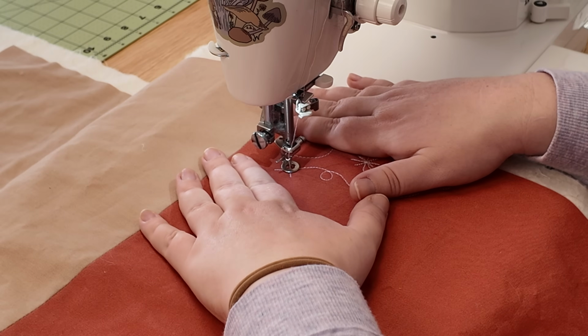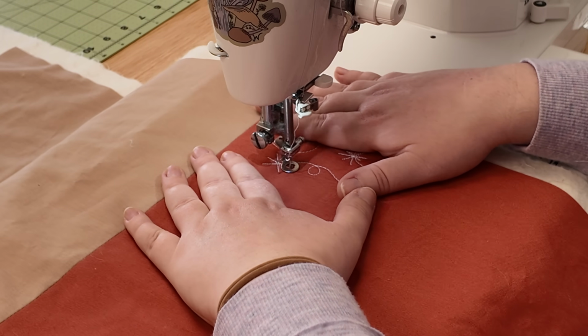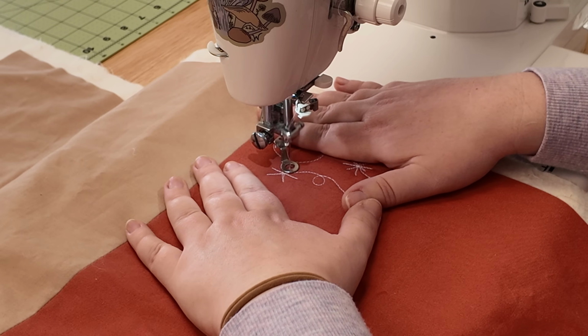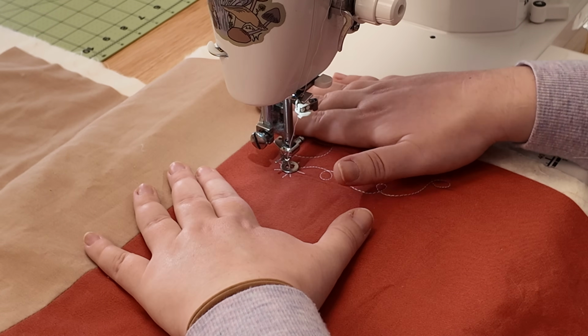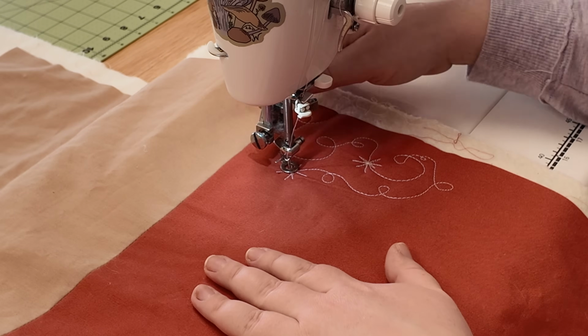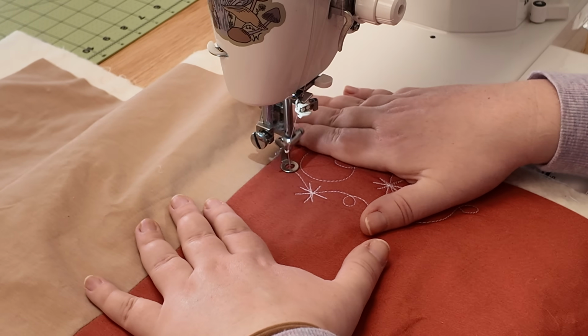So let's just keep going. Okay. Lead out. I want to fill up this area up here with some loops. So I'm going to lead out up there.